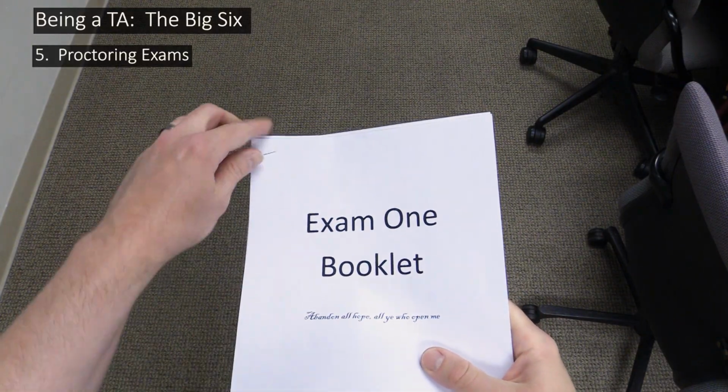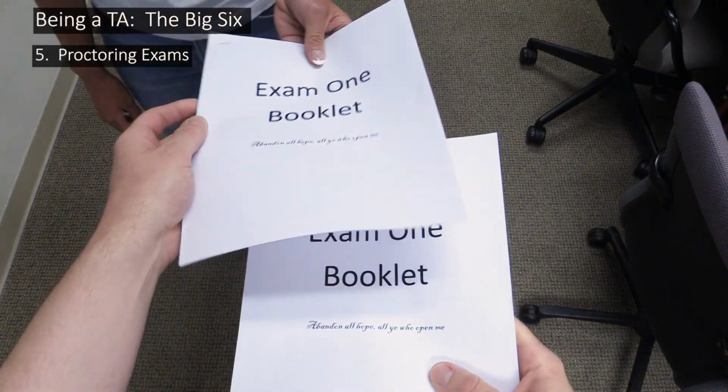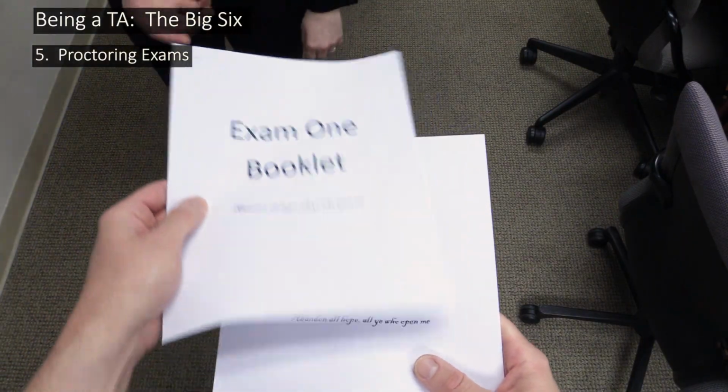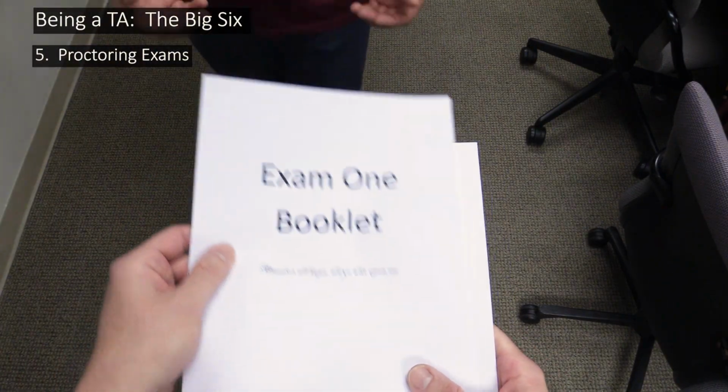Fifth, proctoring exams. Most courses have 3 midterms and 1 final. Check the syllabus for the course you are assigned to for the time and dates these will take place.